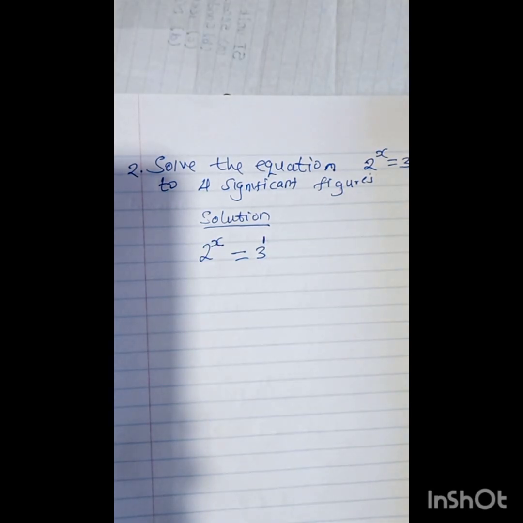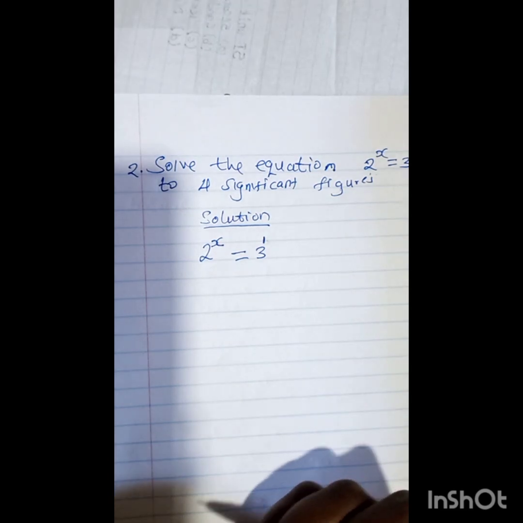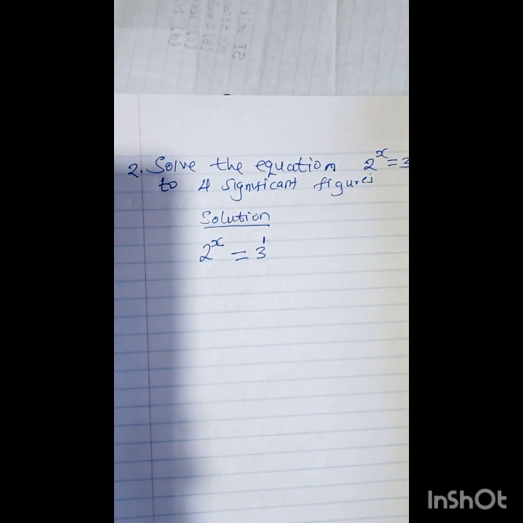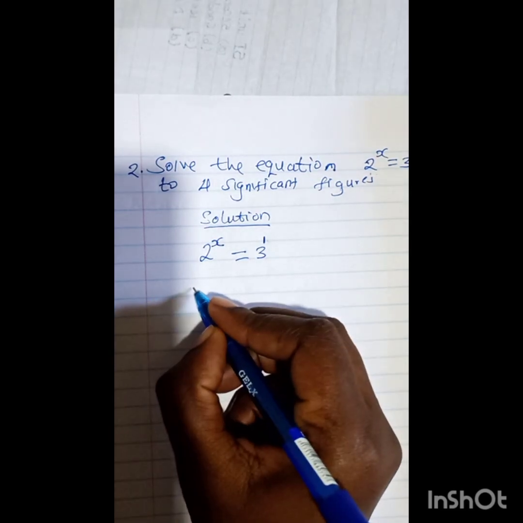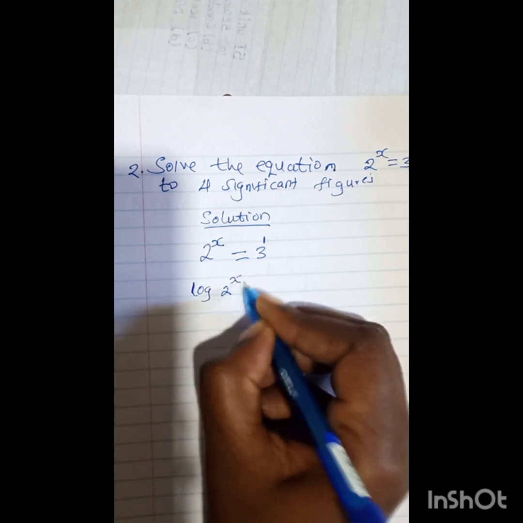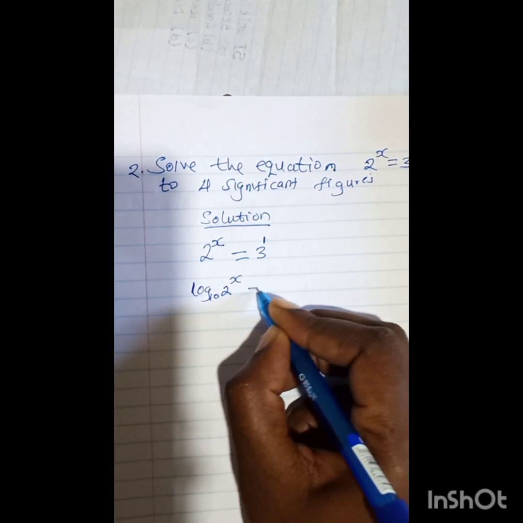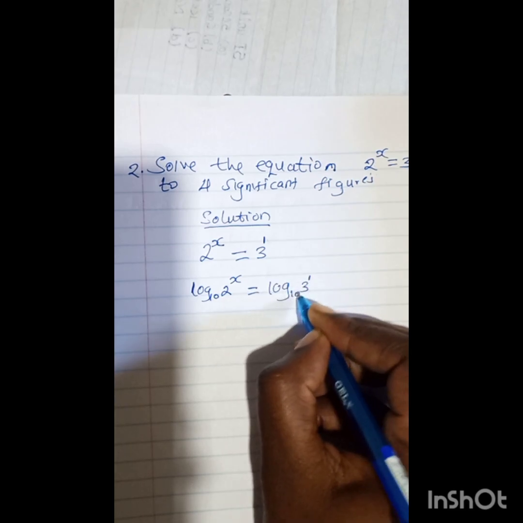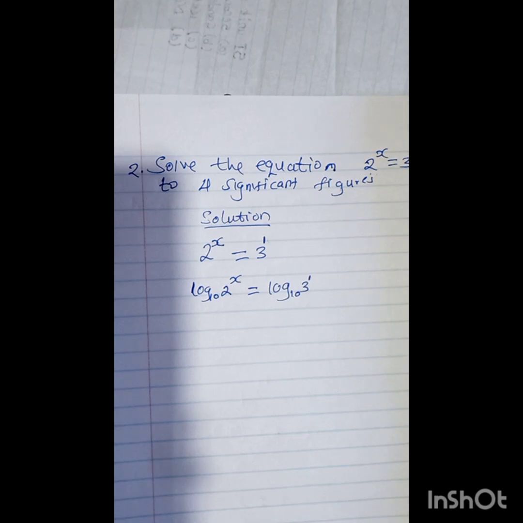So for me to obtain the value of x here, I need to introduce logarithm both sides, a logarithm to a base of 10. So I will have logarithm of 2 raised power x to base 10 is equals to logarithm of 3 raised power 1 to a base of 10. That is how we introduce logarithms.